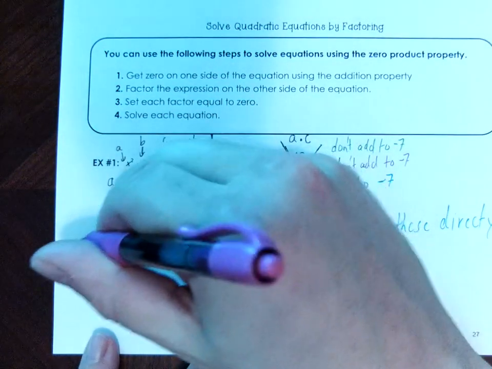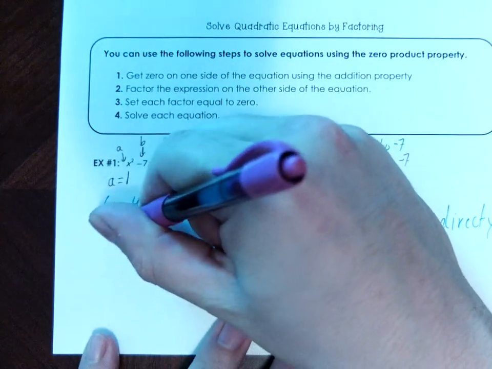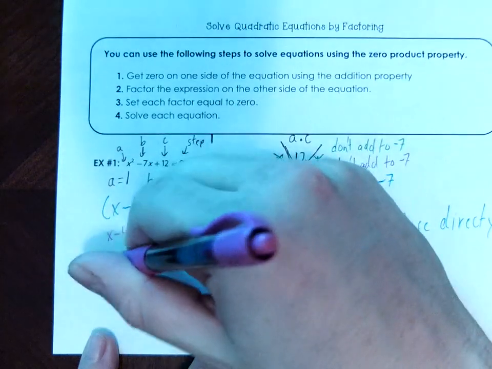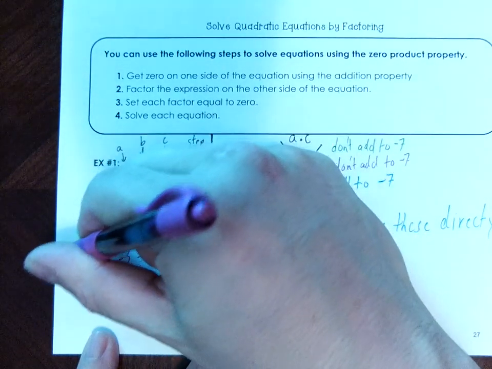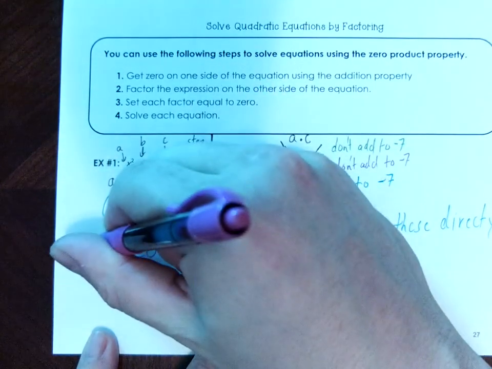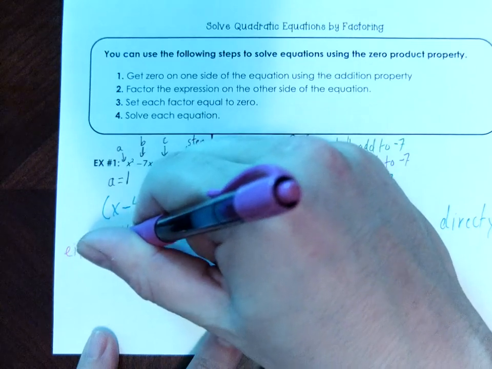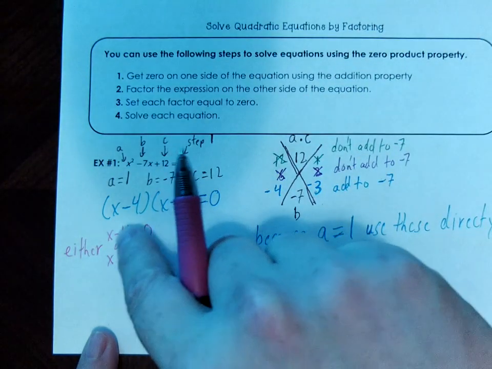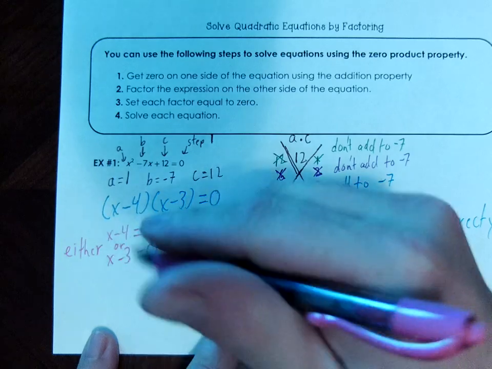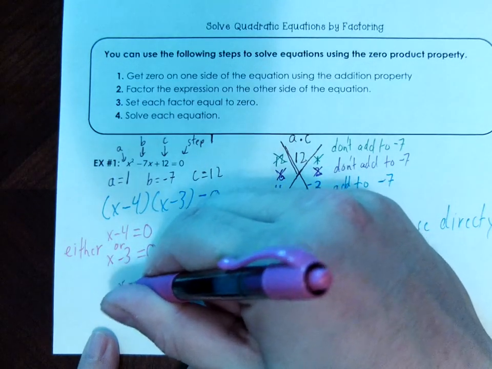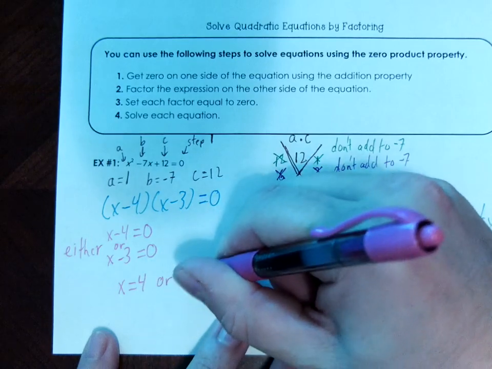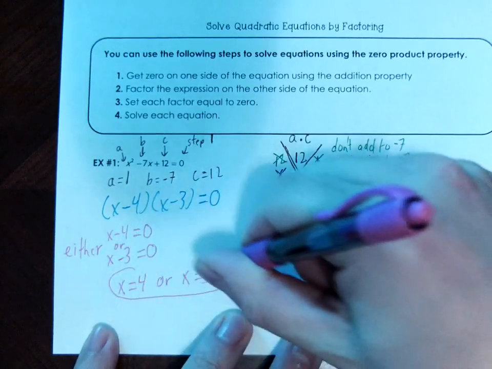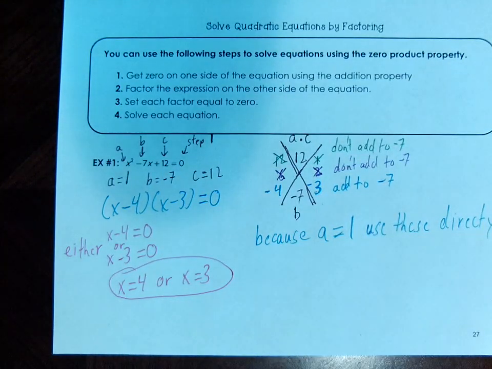So either x minus 4 is equal to 0 or x minus 3 is equal to 0. So we can add 4 to both sides here. So we could say here that x is equal to 4 or x is equal to 3 for our two solutions. You can very easily verify your solutions by substituting them back in.